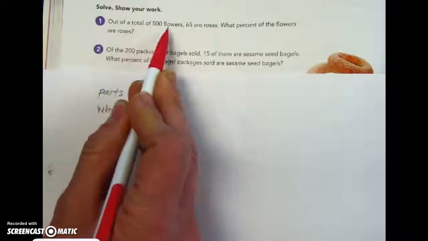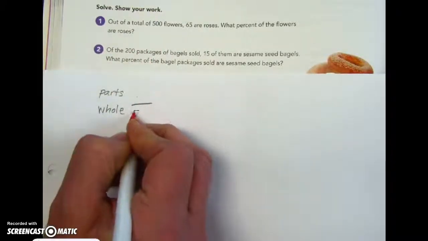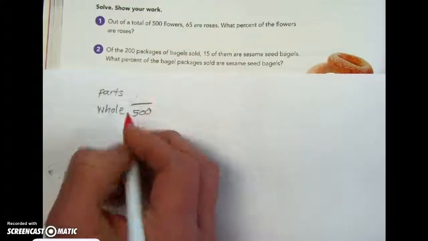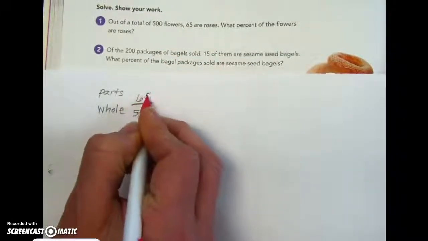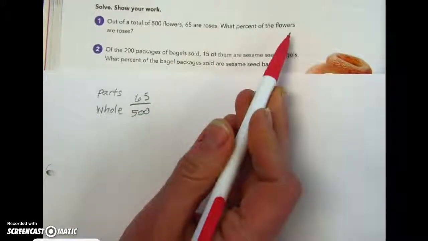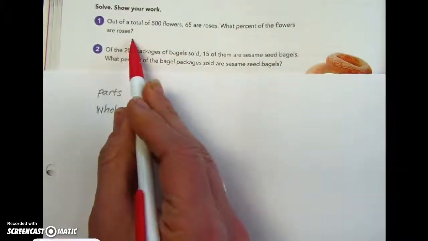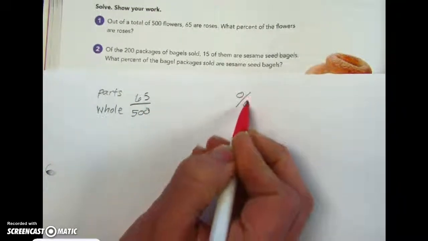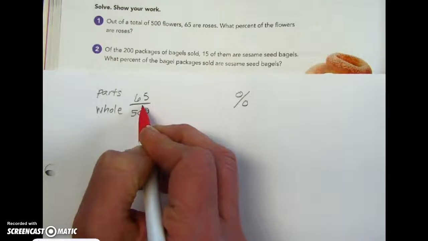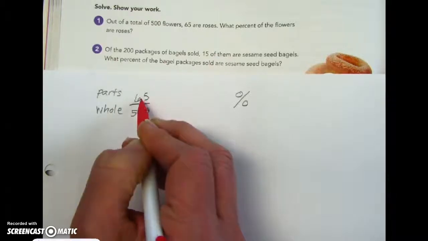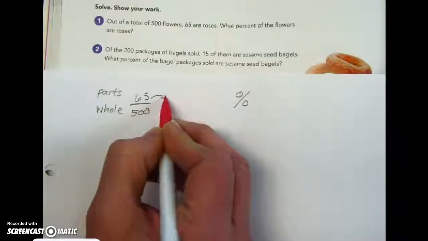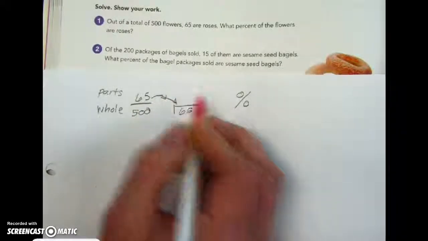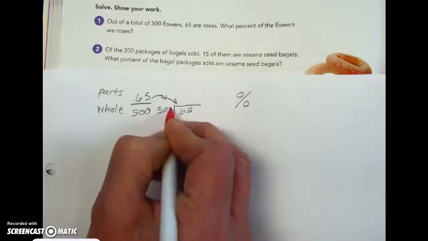So out of 500 flowers, oh, that's the whole amount. That's the total. I can write that on the bottom. 65 are roses. Oh, that's the part they're giving me. So I write that on top. What percent of the flowers are roses? Oh, so I need to take this fraction and turn it into a percent? Great! It's a division problem. So I just divide. Top dog goes in the house. So I go 65, in this house, over 500.